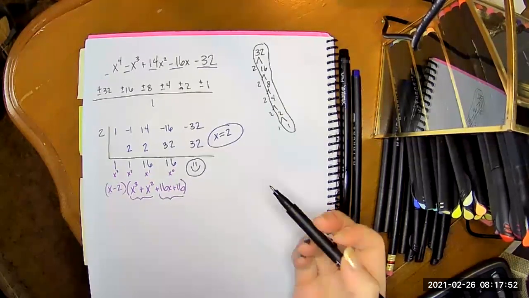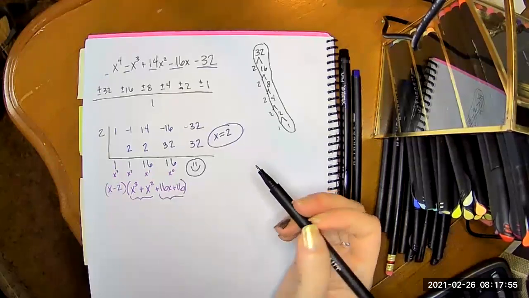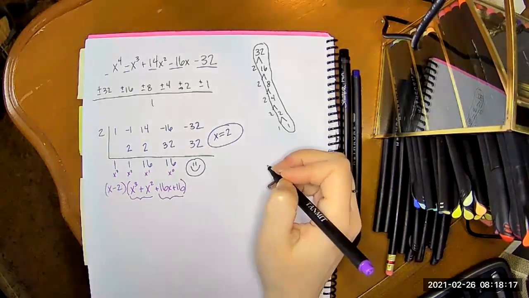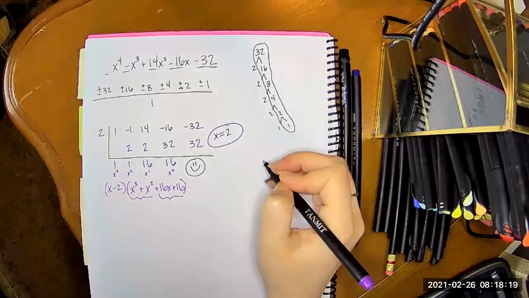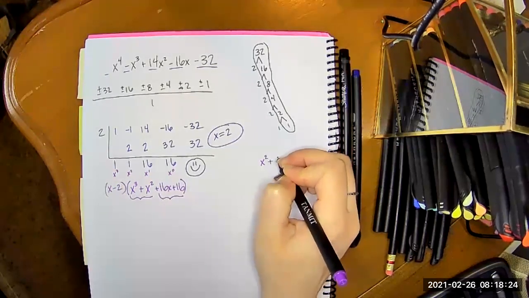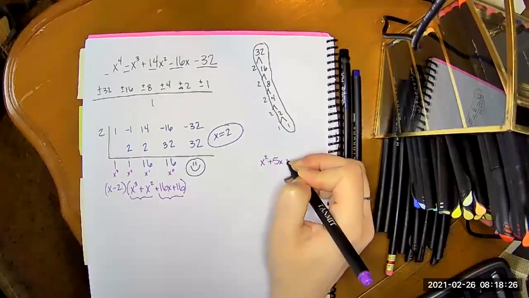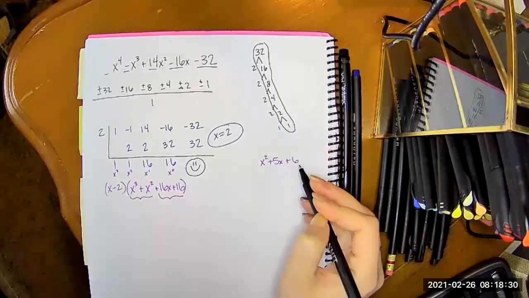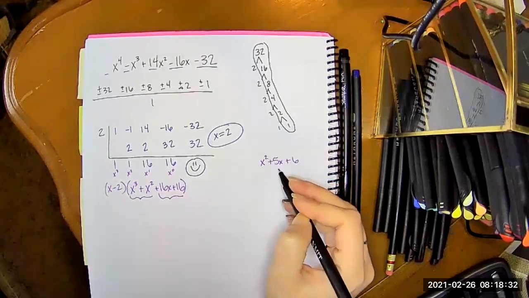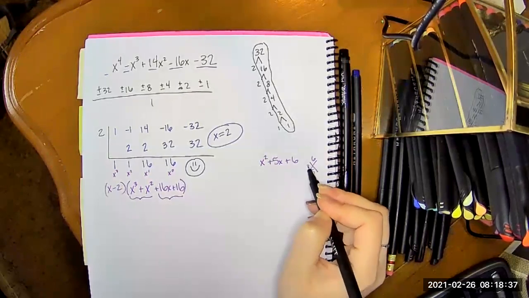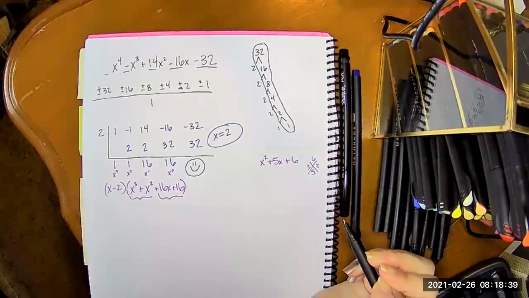So do you remember before when you were factoring regular quadratics, something like x squared plus 5x plus 6? I don't know if I've talked to you about factoring by grouping or not, so I'm just going to side note over here. You want to find two numbers that multiply to 6 but add to 5. Those are going to be 3 and 2.